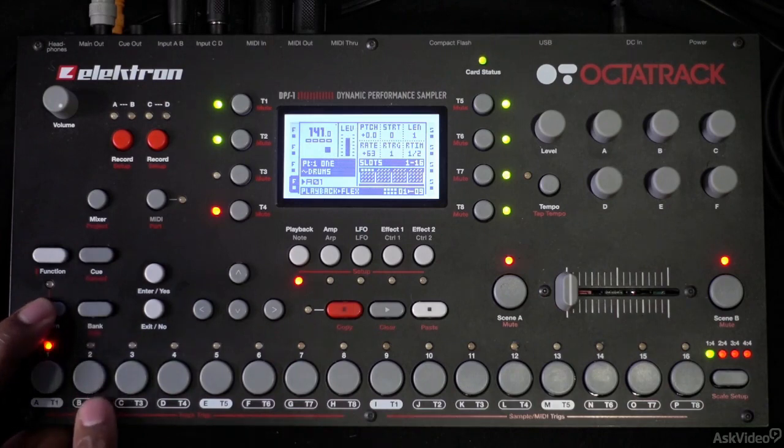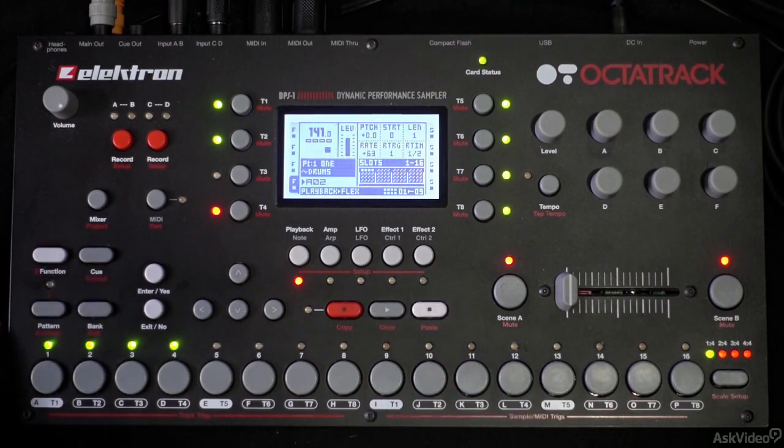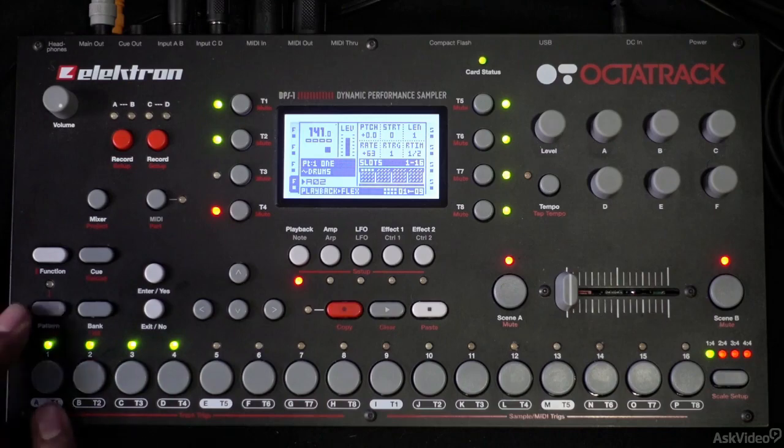I could go to the second pattern slot by holding pattern and pressing right there. And then I could hold function and paste this pattern here. And I can go through all these different patterns, copying and pasting, muting different things, changing stuff around if I want to, but that's not really what I'm going for. What I'd like to do is to be able to arrange this in some sort of way, but I really only want to use this one pattern.